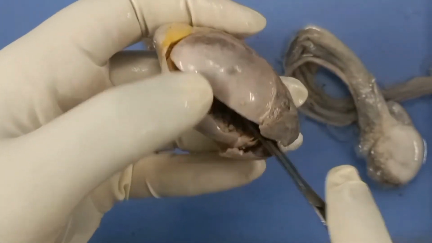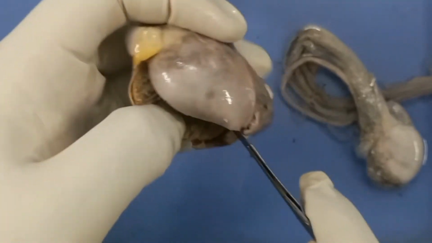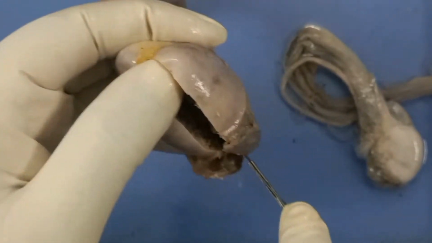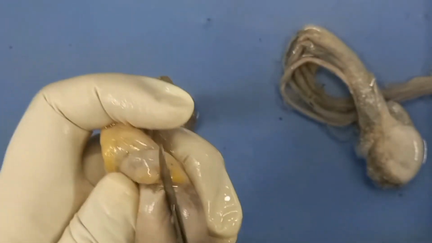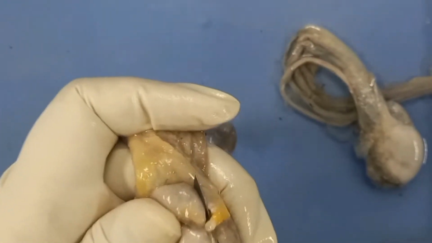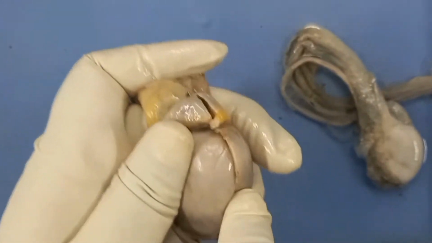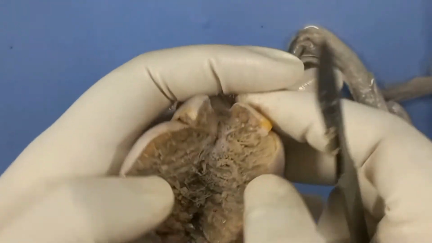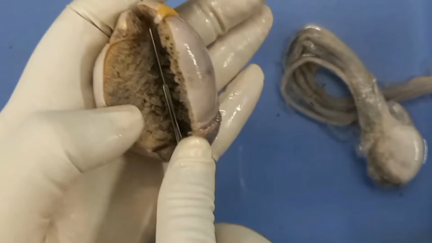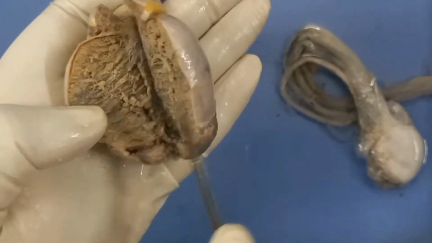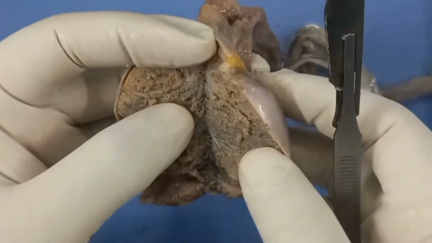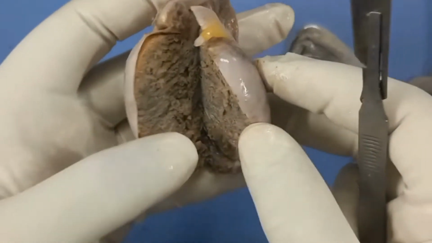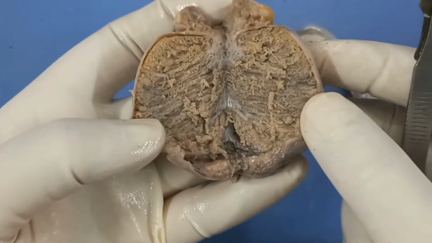They will be reflected, and I will show you that posteriorly the testis has the mediastinum testis. Let me give a little cut onto the head of the epididymis also. So I have given the cut into the head of the epididymis, and only then could I go to the mediastinum testis. This is the longitudinally cut section of the testis, which you can see here.